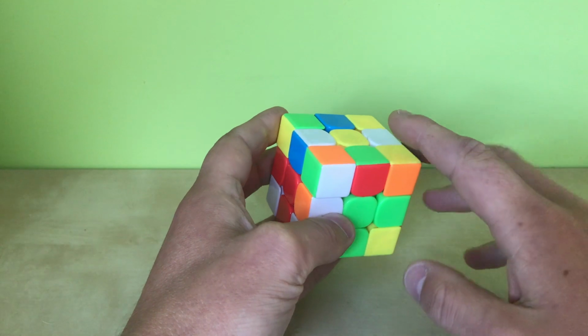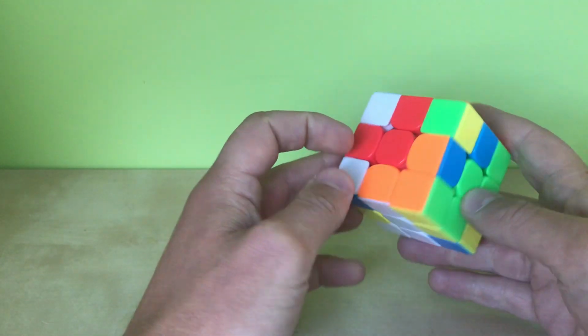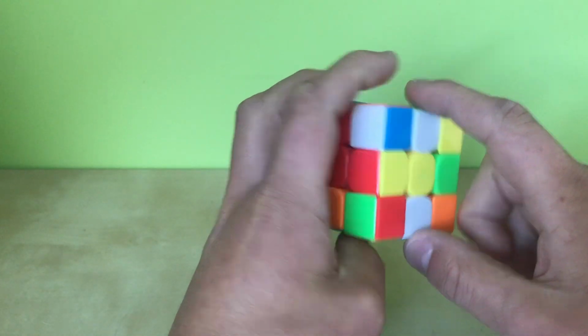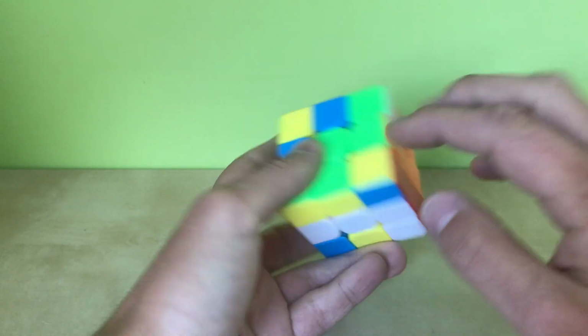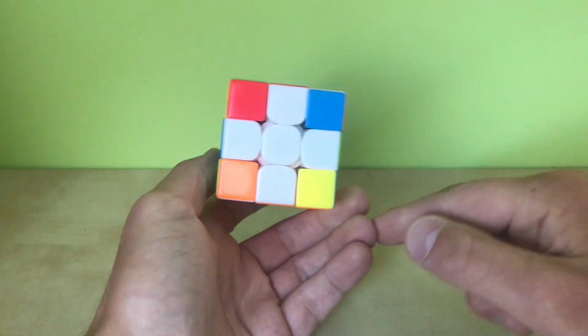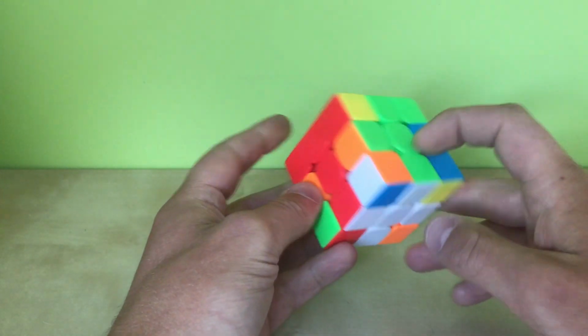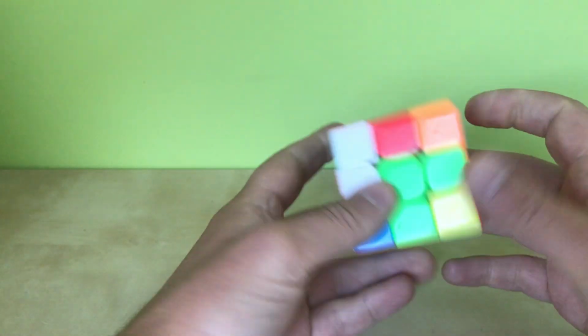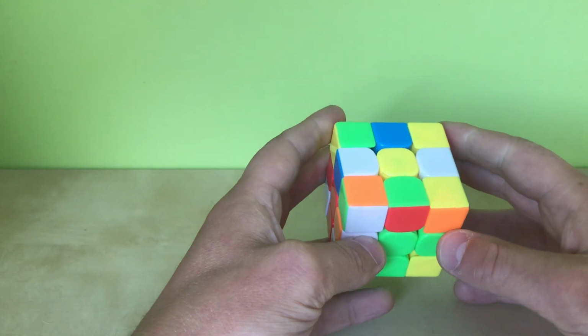So what I can do is, if I do a U prime then an L, that sets these opposite to each other, and these are just one move away from being solved opposite to these two. If you look here, they're all solved, and then a D2 will solve them. So basically all I did is solve them to a D2 away.